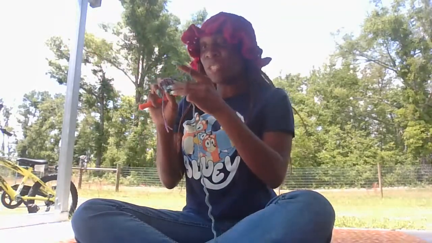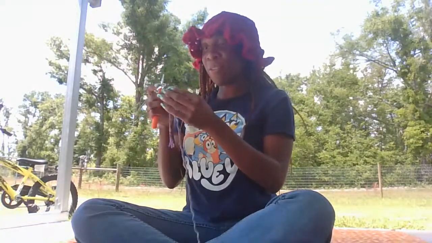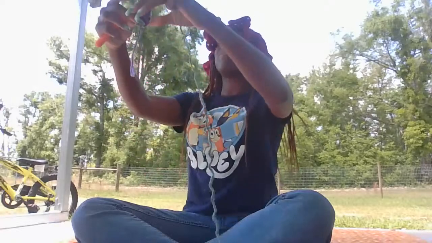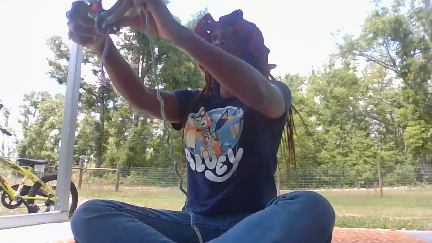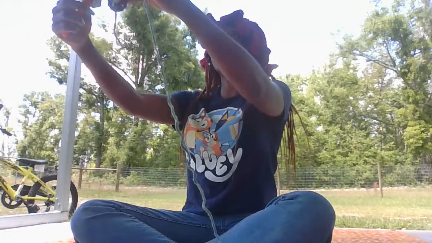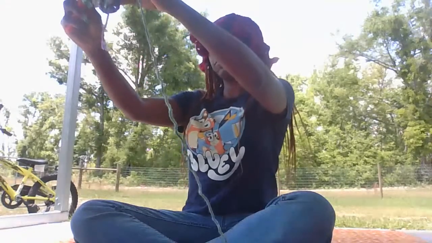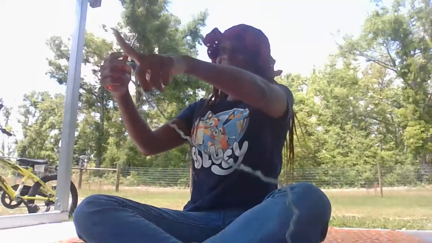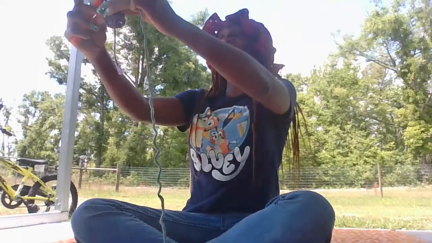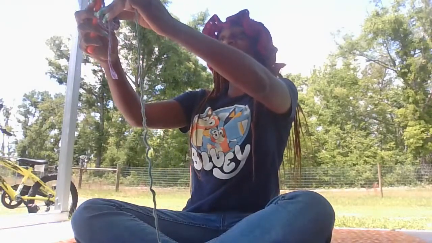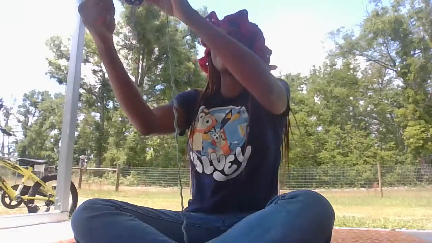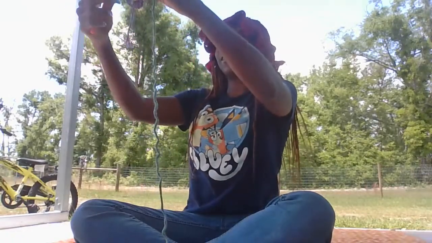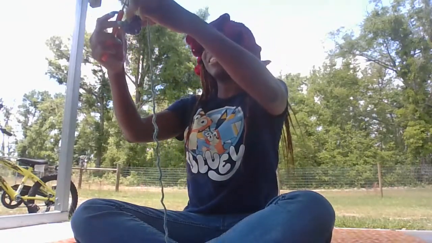And just a little tutorial on a chain. If you're super new to crochet and have never picked up a yarn and hook, to make a chain, all you do is wrap around, pull through, wrap around, pull through, because you have your loop on the hook. So you just wrap the yarn around like so, and then you pull it through that loop, and that's it. That's how you do a chain.